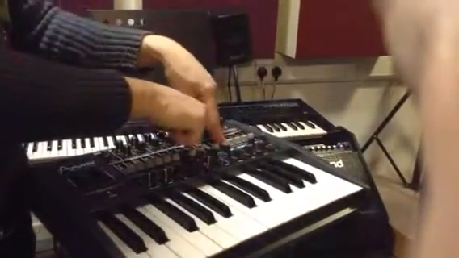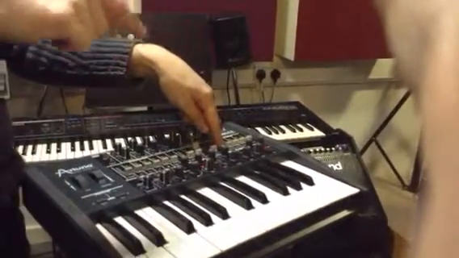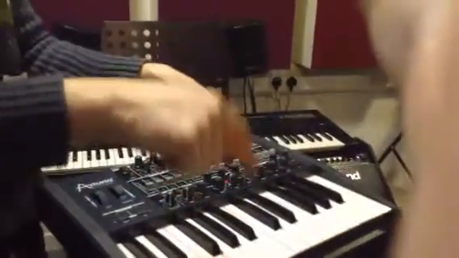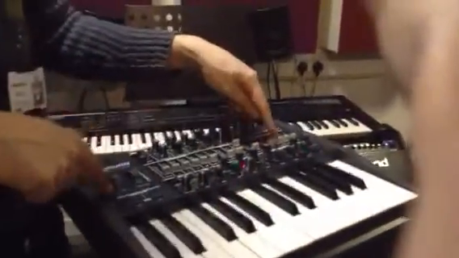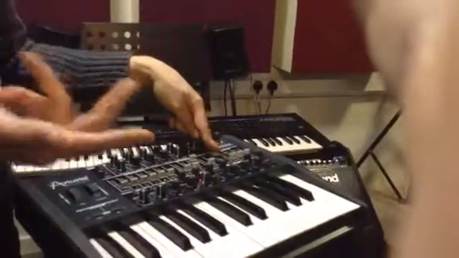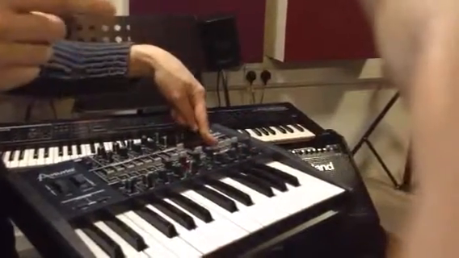So if we have the attack all the way down here, the attack relates to how quickly the note sounds once you press the note on the keyboard. If we have it down here, then it'll be a very fast attack, and if we have it up here, it will be a very slow attack. So it would be more of a kind of mwah sound rather than a ding sound.